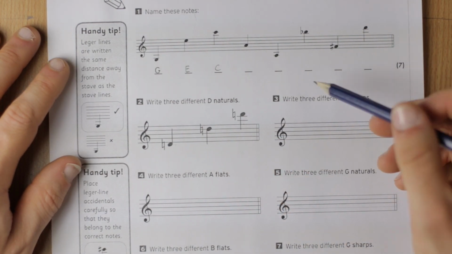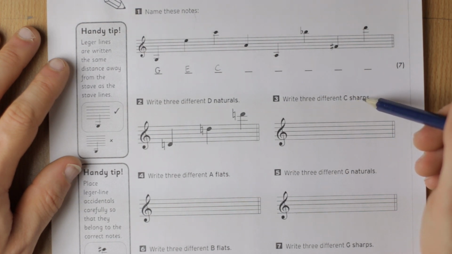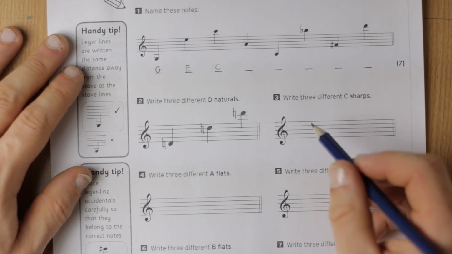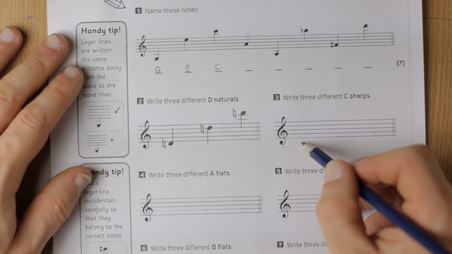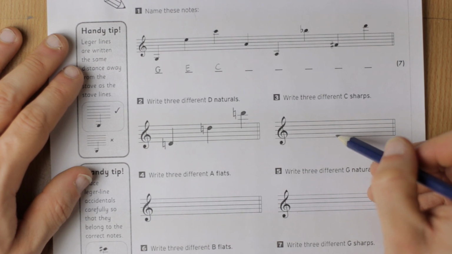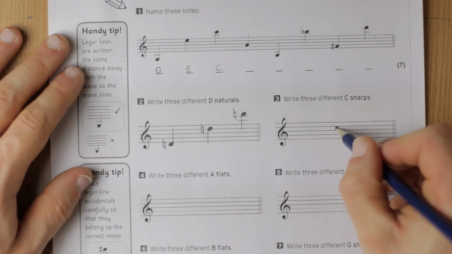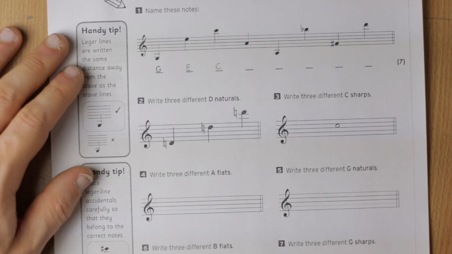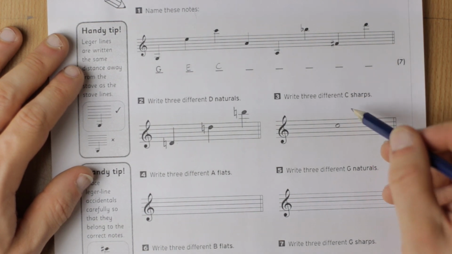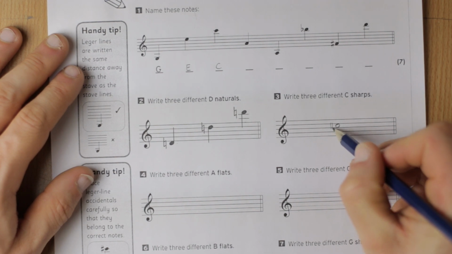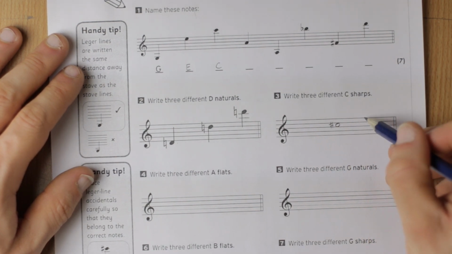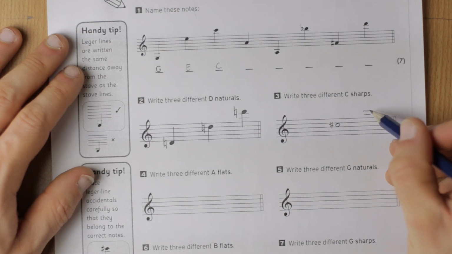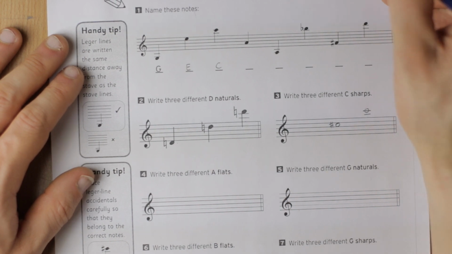Okay, so I'll do this one for you. Write 3 different C sharps. So the C, I know that there's a middle C right at the bottom, so I can do that straight away. But if you didn't know that, let's go straight for the middle. Face, F-A-C, so there's a C there. It doesn't matter what kind of note you do, but I'm just going to do a semibreve. And then we need to find 2 other C's, and it's got to be a sharp, so put a sharp symbol. Another C, so if we go up to the top line, that's an F, F, G, A, B, C. So there's a C there.